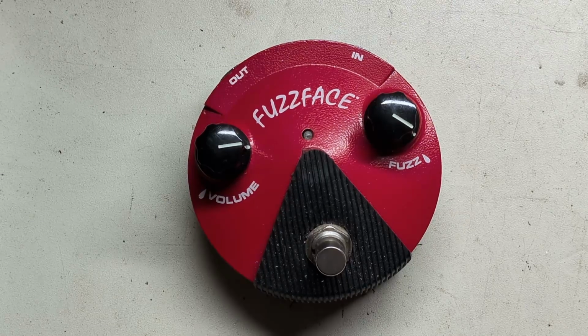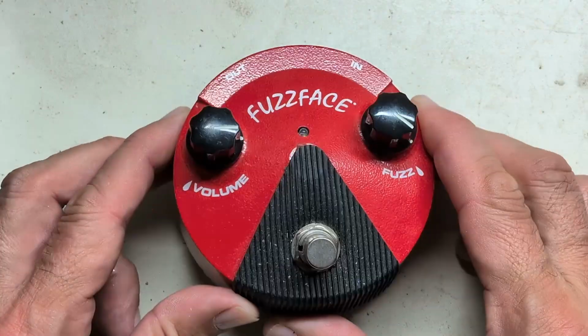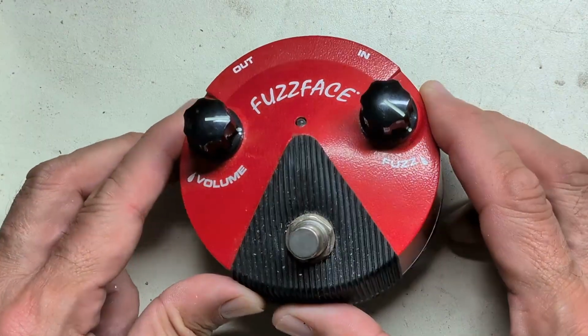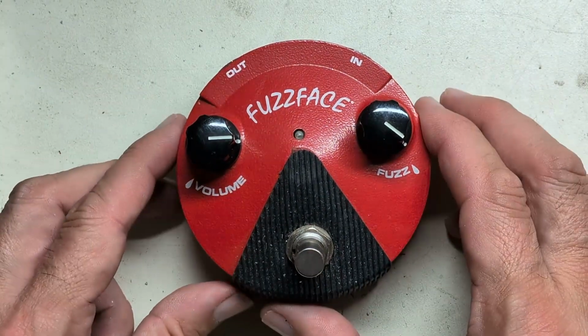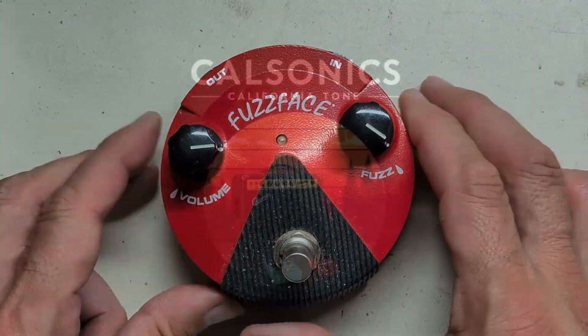On the bench today we have the Fuzz Face. It's one of the oldest pedals. It's got a very simple schematic, but it's very hard to use, so we're going to break it down and show you how to use it with a buffer, show you how to gain stack it, and show you how to get some great tones.